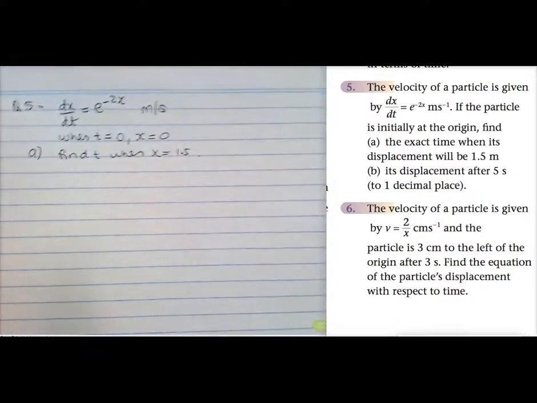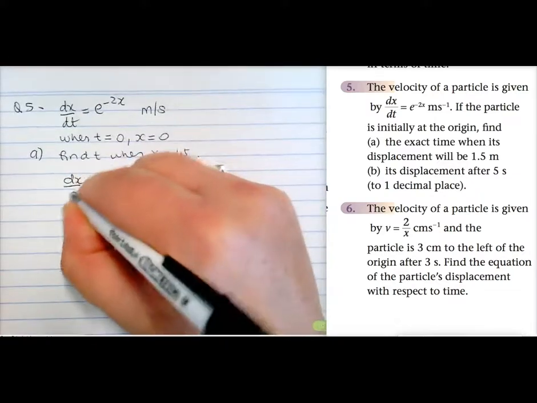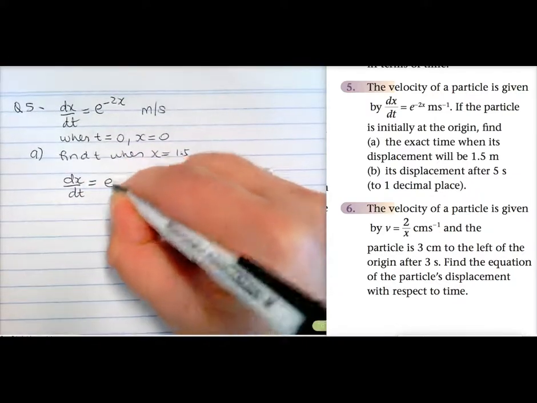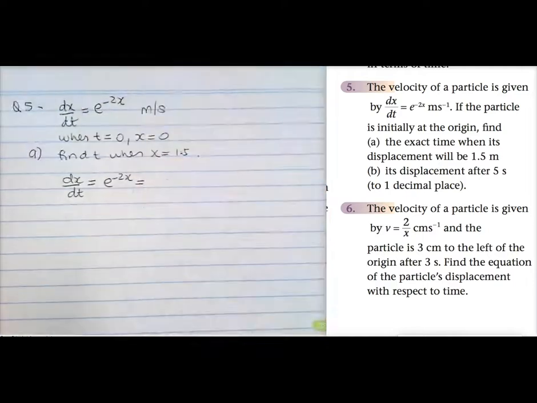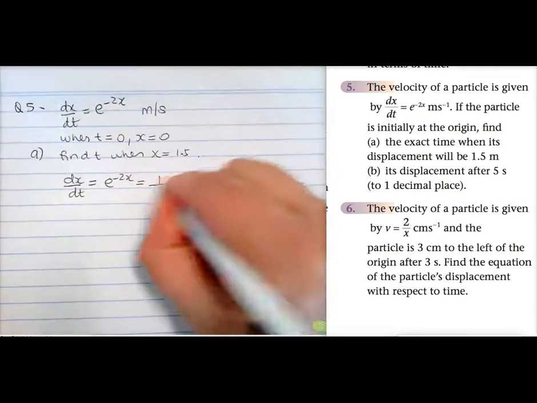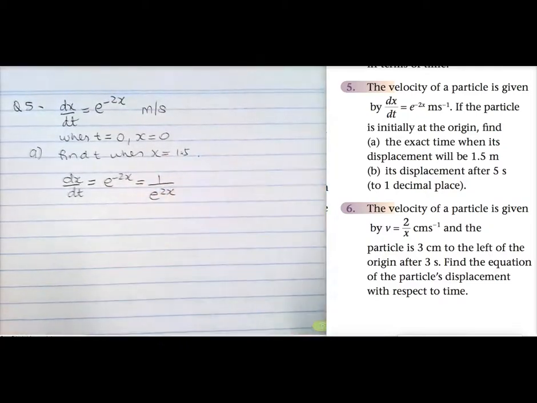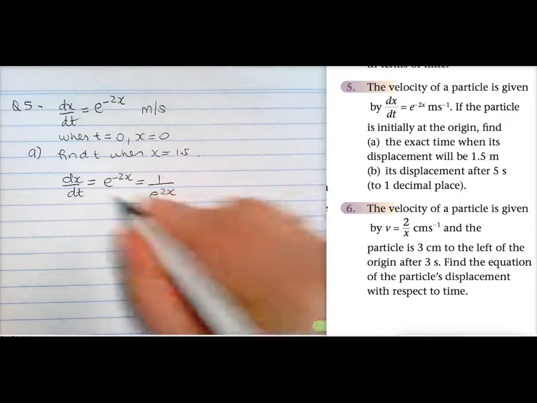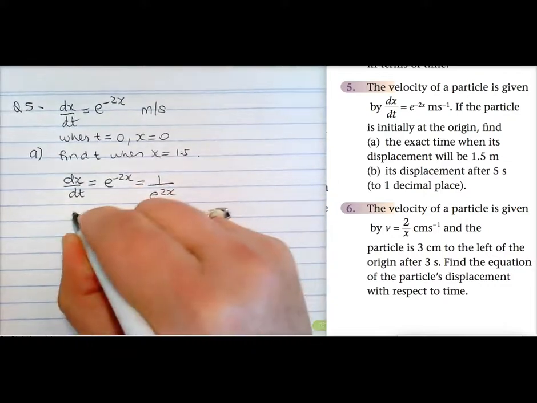So what are you going to start with? dx/dt is e to the minus 2x. Can you rewrite that, please? Rewrite it as a fraction. What does negative power mean? 1 on e to the 2x. Now it's easy. So what's the next step?